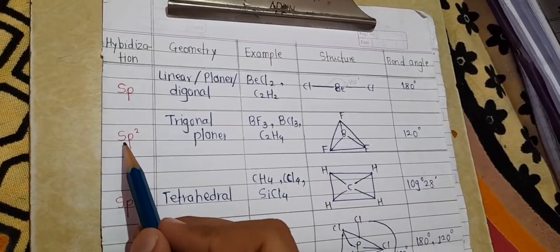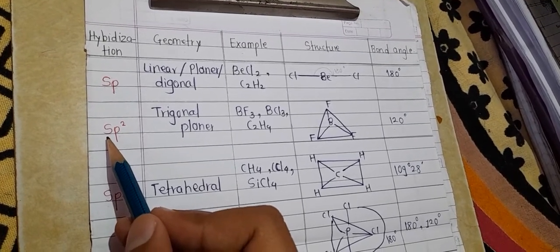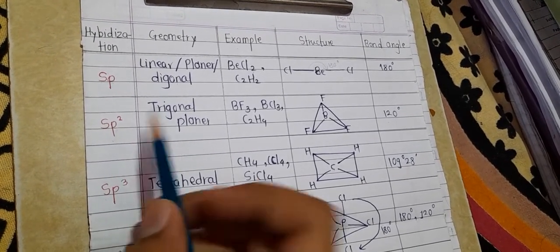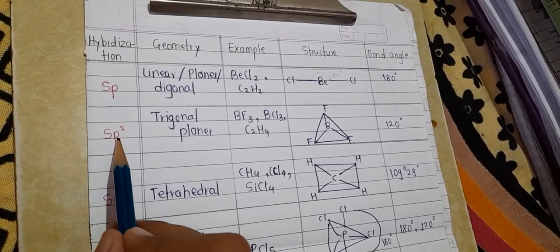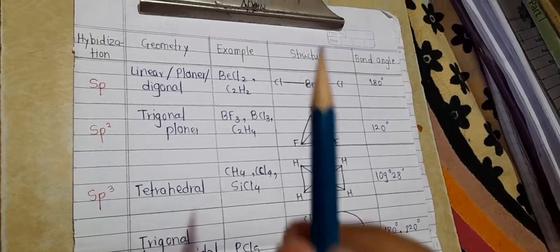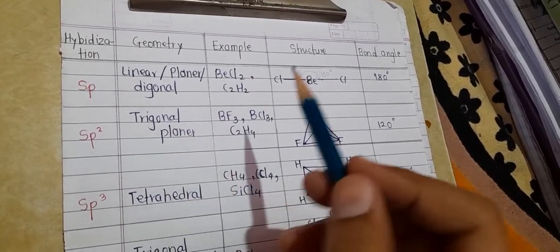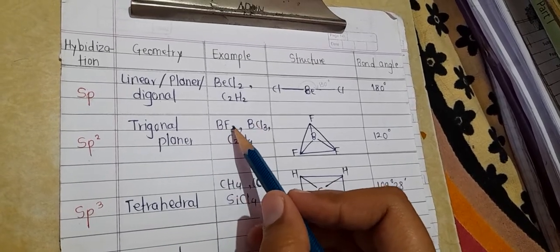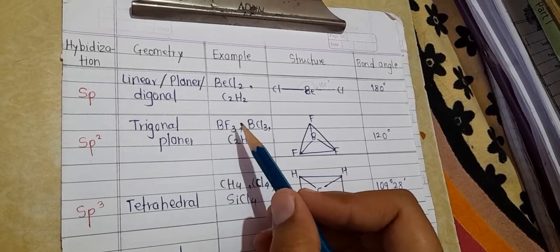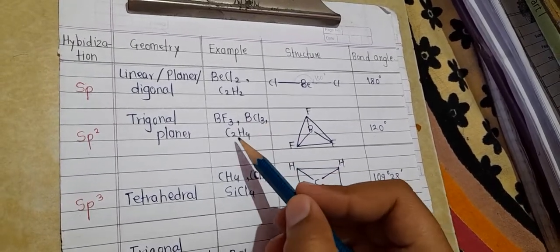Second, sp2 hybridization. These hybrid orbitals are formed by mixing and recasting of 1s and 2p orbitals of the same atom. Their geometry is trigonal planar. Examples: BF3, boron trifluoride, BCl3, C2H4.